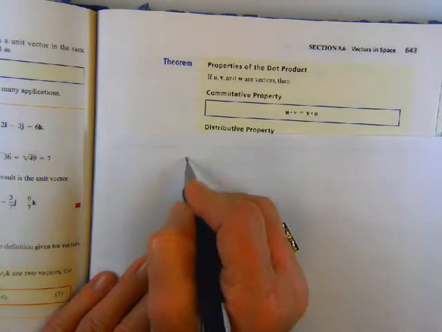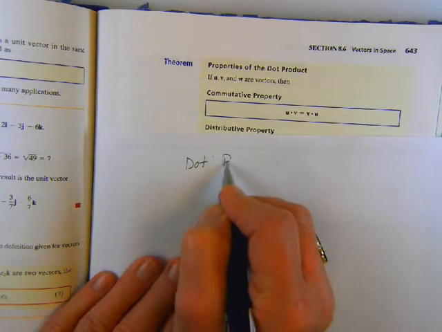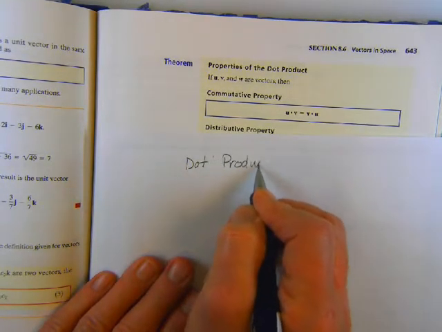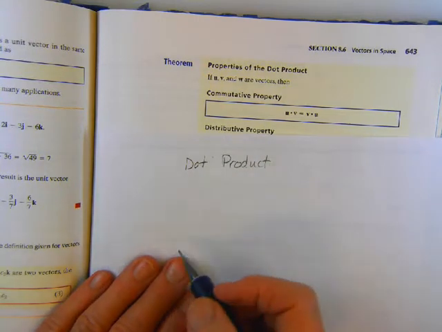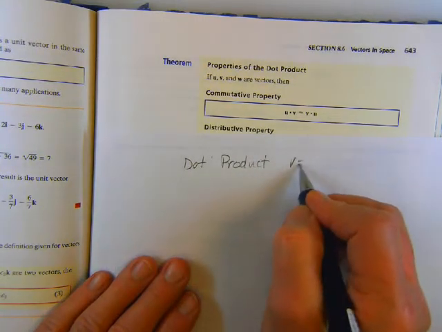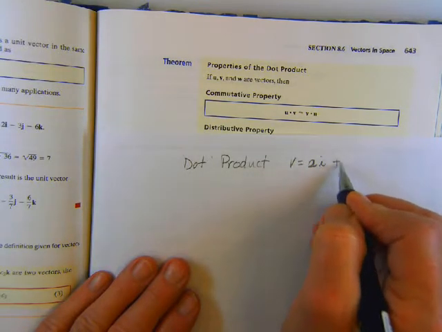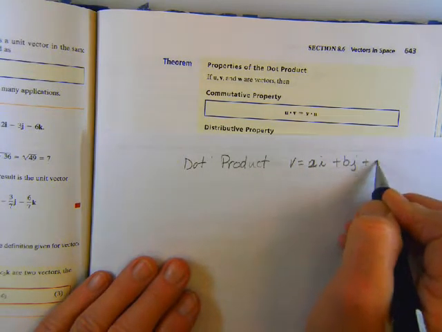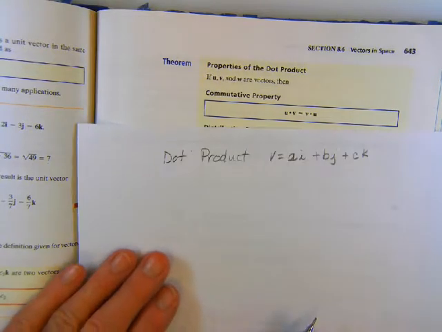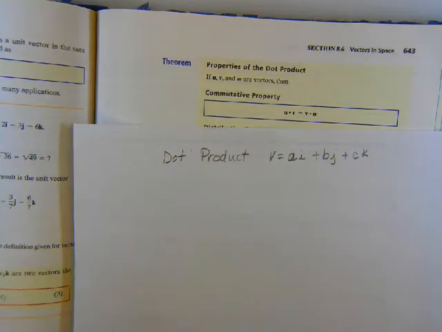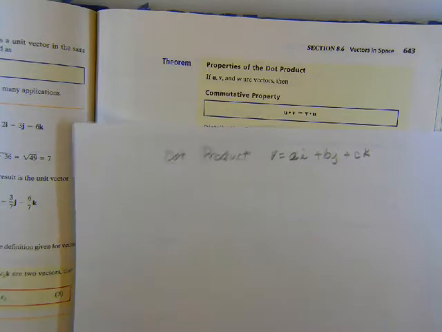What we're going to look at today is the dot product of vectors when you've got three components. Now, you remember how simple it was when we just had I and J?